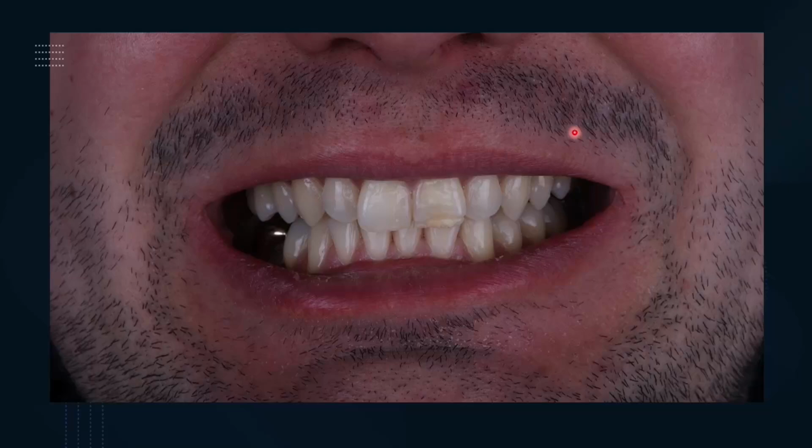Buccal corridors in this case, the simple descriptor on these buccal corridors is that they are quite dark on the right hand side. Otherwise, I would describe them as reasonably well developed.